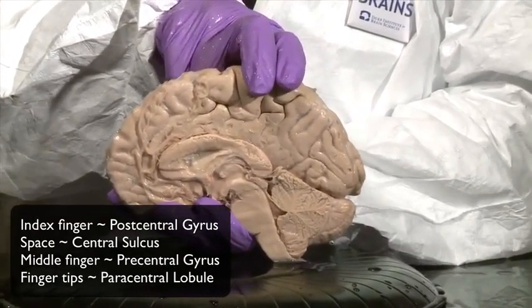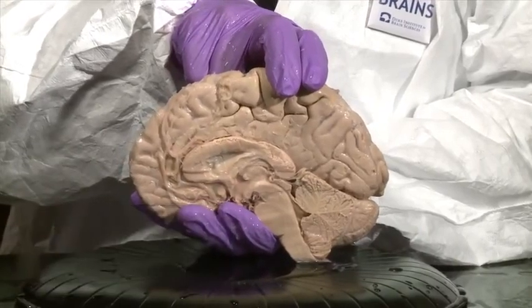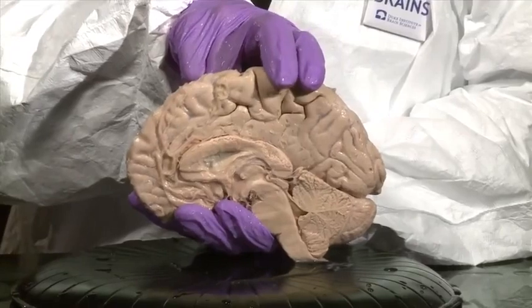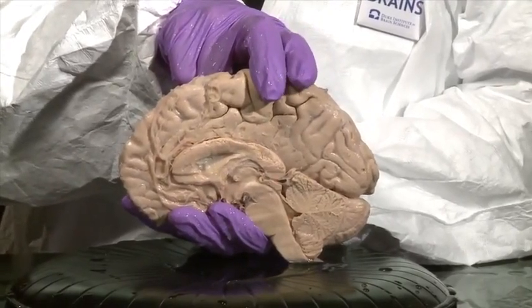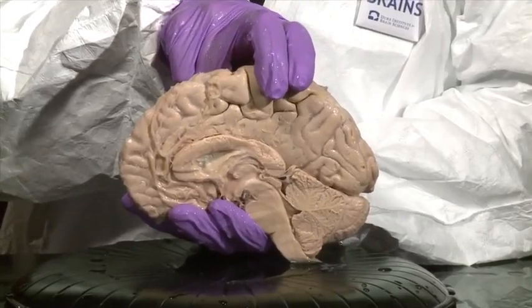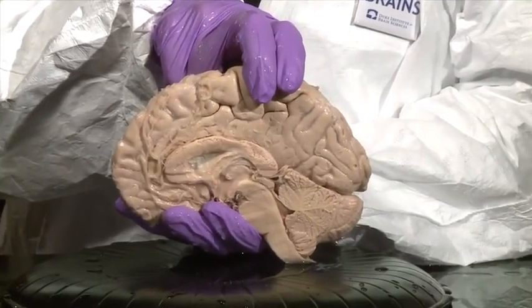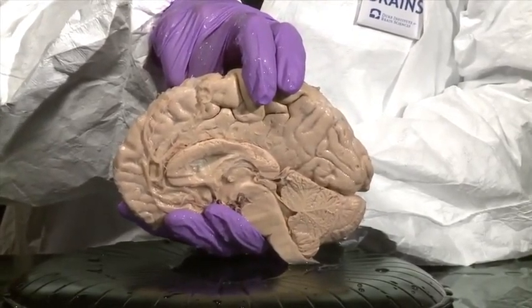That's the relation of the pre and the postcentral gyri to the paracentral lobule. So that portion contributed now by my middle finger is the precentral gyrus, and the part contributed by my index finger is the postcentral gyrus. And again, those two fingertips or two gyri will fuse just above and in front of the branches of the cingulate sulcus.